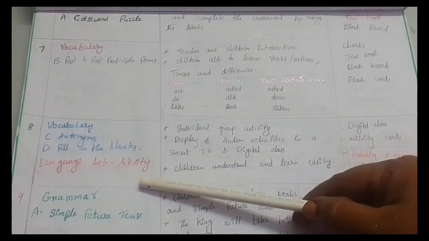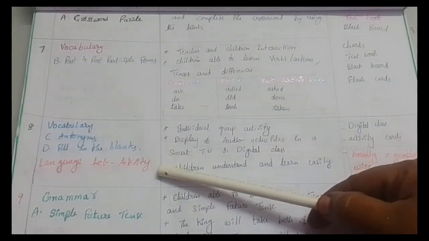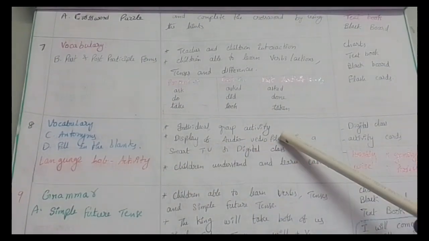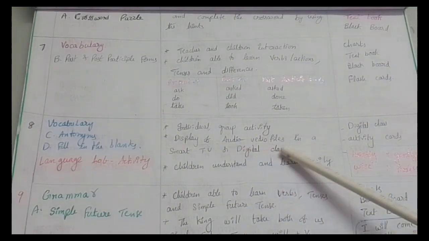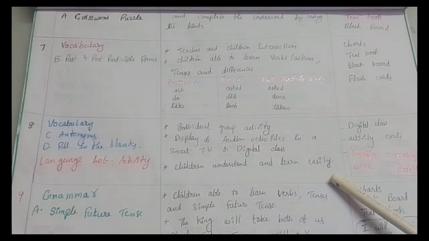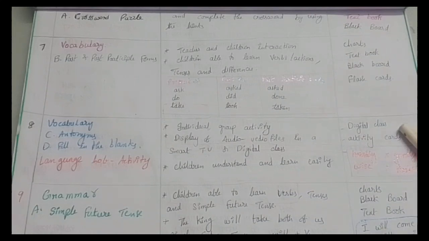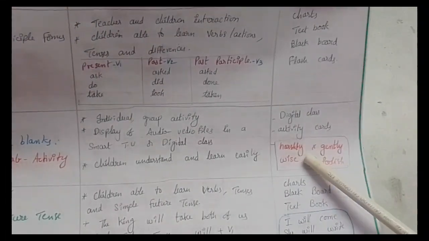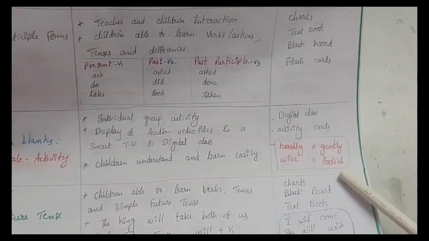We will have the language lab here. In the language lab or language activity, there is an individual and group activity, with display of audio and video files in a smart TV or digital class. Children understand and learn easily. We use the TLM digital class, activity cards, and charts for antonyms. For example, harshly into gently, wise into foolish.